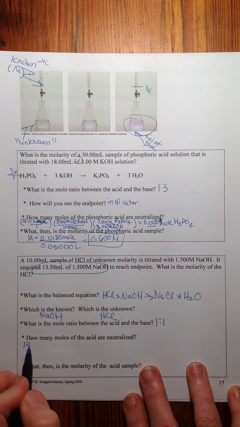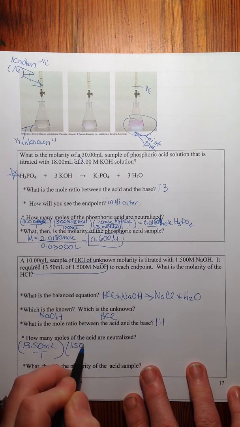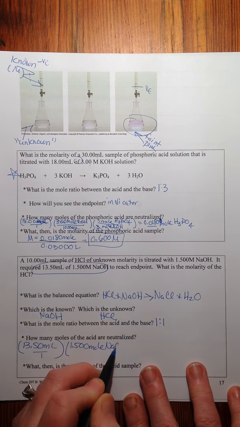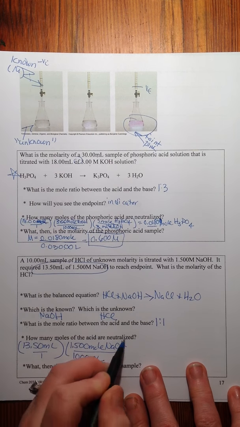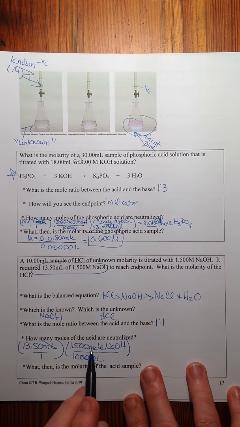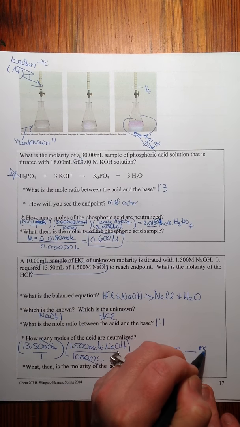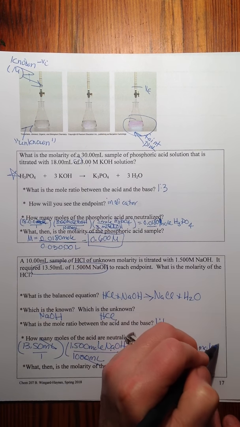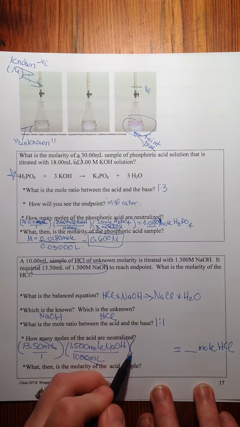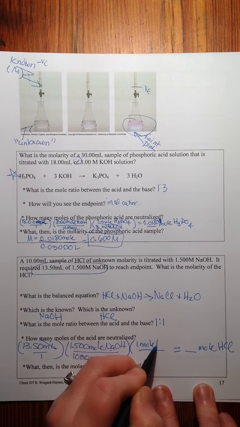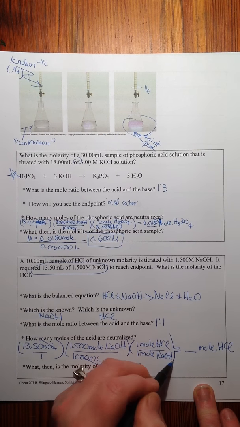Start here. 13.50 milliliters times 1.500 moles of NaOH per liter, which is 1,000 milliliters. Moles of NaOH, and what are you looking for? Moles of the acid, which is HCl. Mole ratio is 1 to 1. 1 mole HCl, 1 mole NaOH.